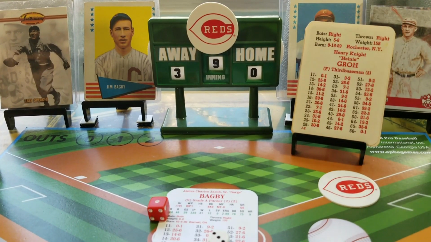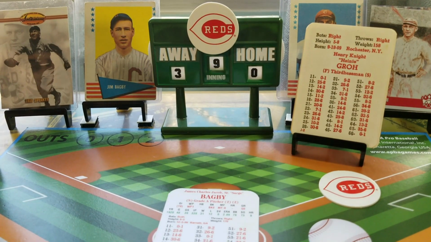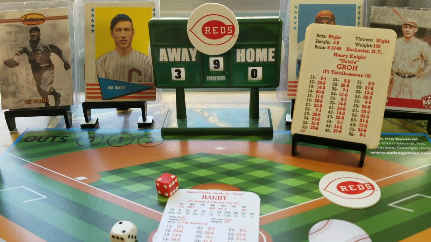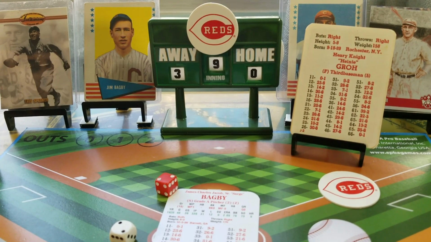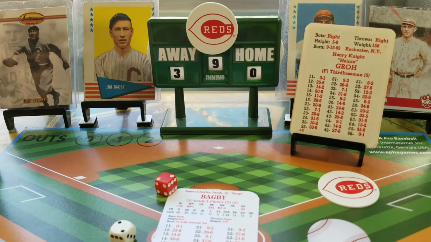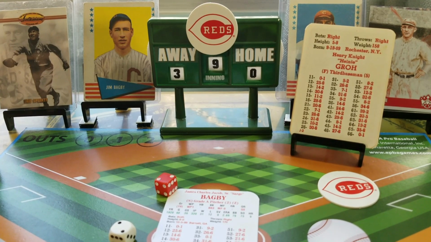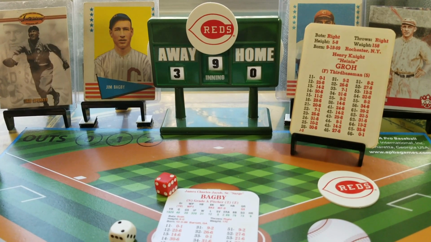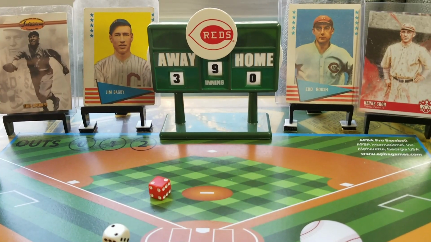It's a fast runner at first. Heine Groh. There's the pitch. 22 is going to be a base hit for Heine Groh, I think. Nope, against the A pitcher, it's a ground out to third, 5-3, with a runner on first. That ends the ball game. The final score: the Cleveland Indians 3 and the Cincinnati Reds nothing. We'll be back with a wrap up.